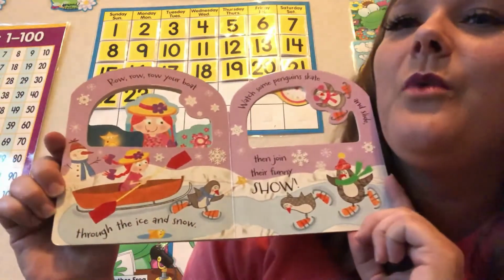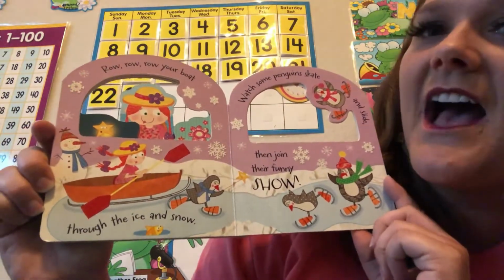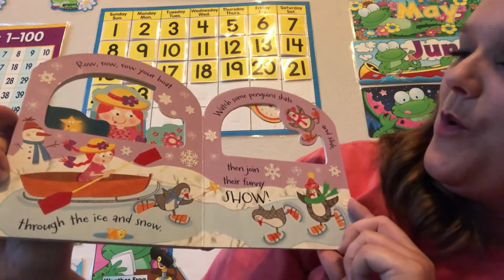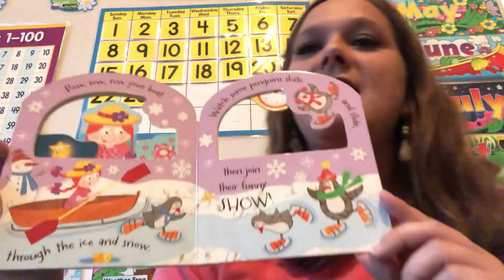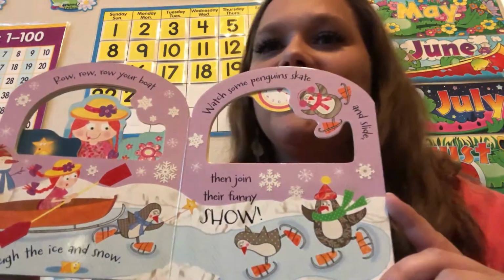Row, row, row your boat through the ice and snow. Watch some penguins skate and slide, then join their funny show.